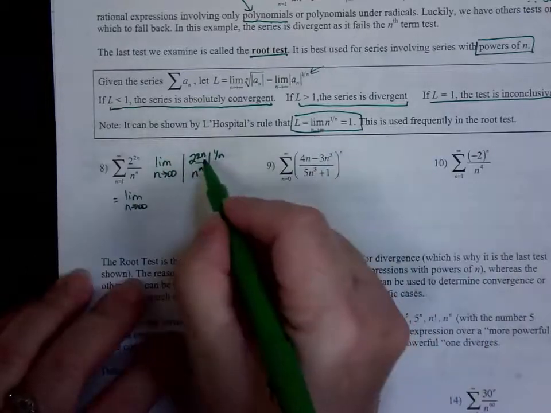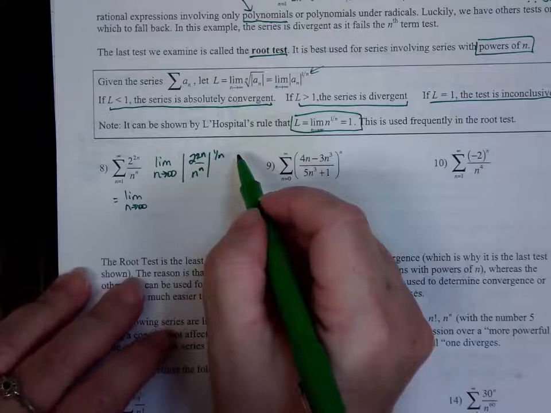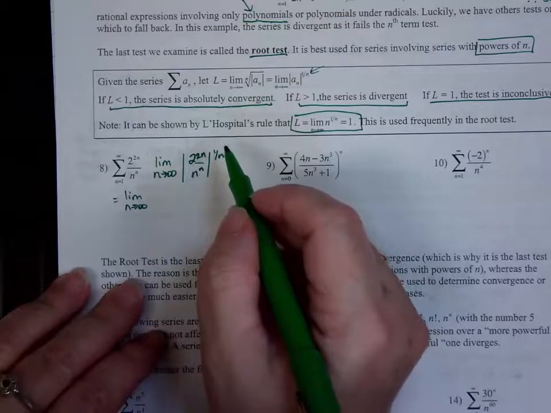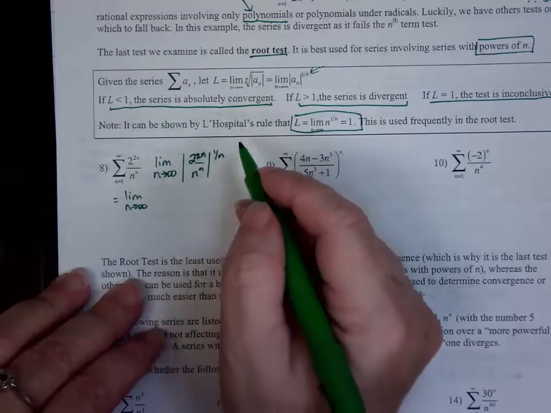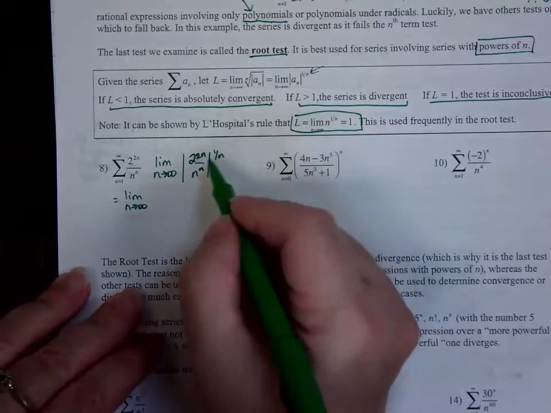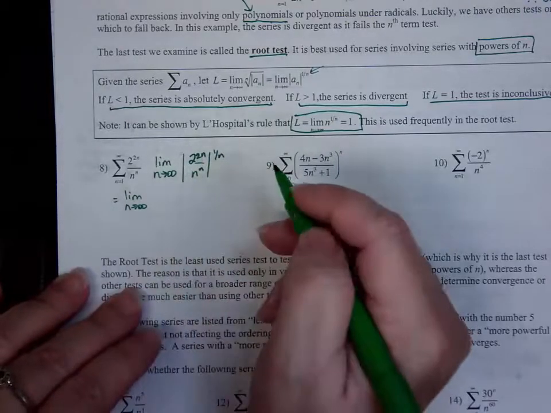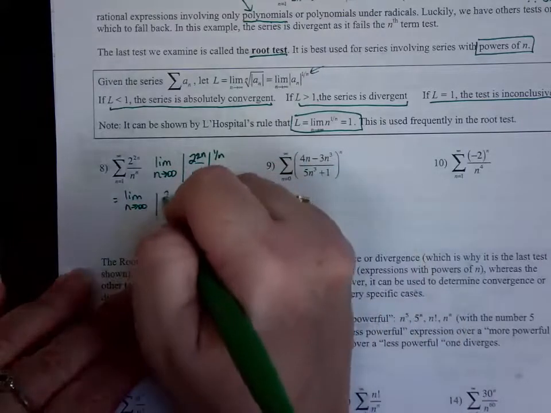When you have a power and a power next to each other, what do you do to the exponents? Like x squared cubed? You multiply them. x squared to the third is x to the sixth. So here I'm going to multiply 2n times 1 over n. What does that equal? 2. So this is the absolute value of 2 squared. I don't have n's anymore.